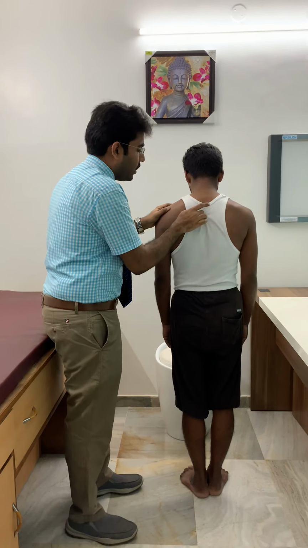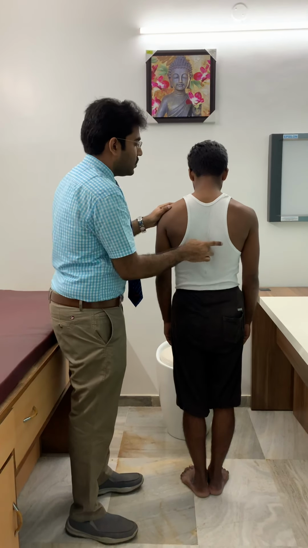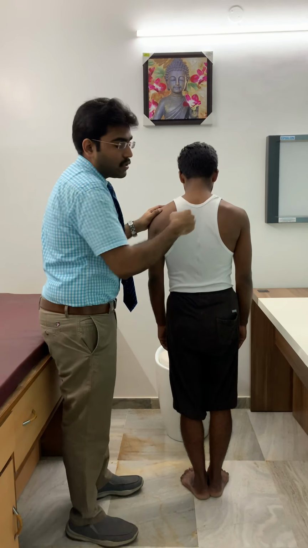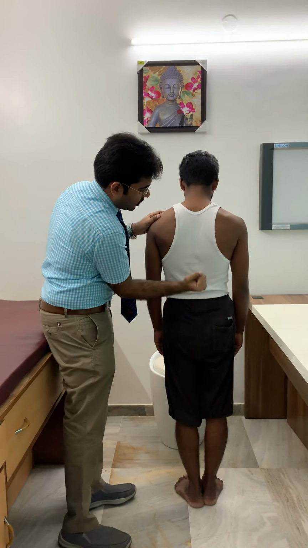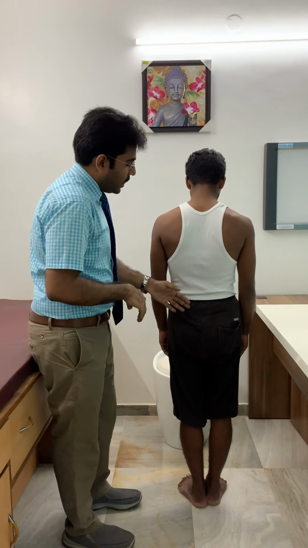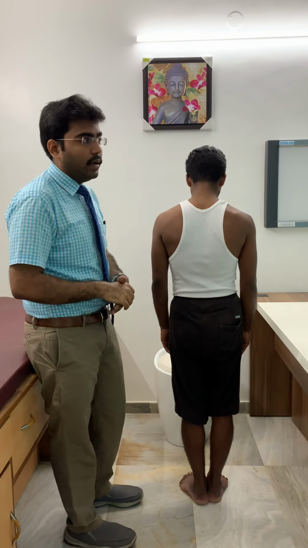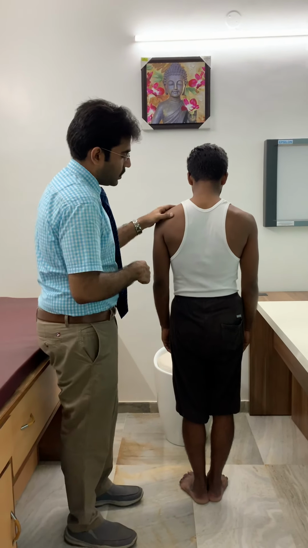Again we can go palpating the interspinous spaces to look for any tears in the interspinous ligaments. Again, the final point being the thrust examination for thrust tenderness, which again will be positive in a number of spine pathologies, including the intervertebral disc prolapse and also listhesis and other processes.